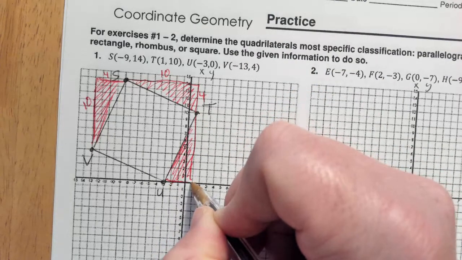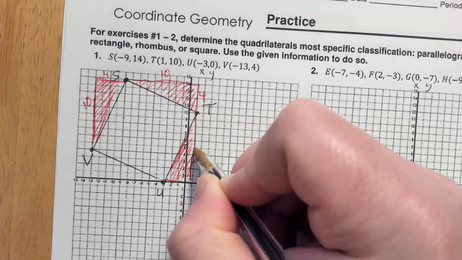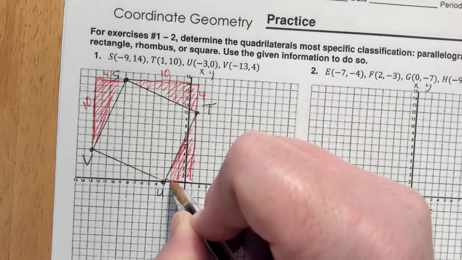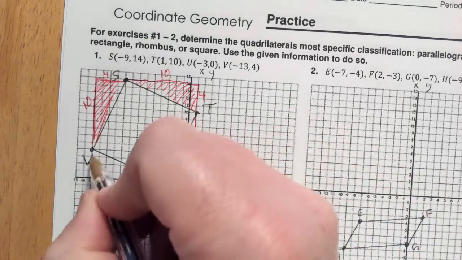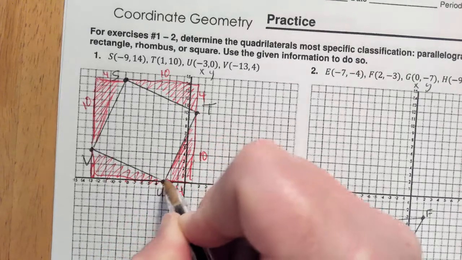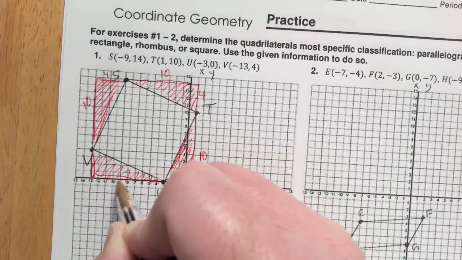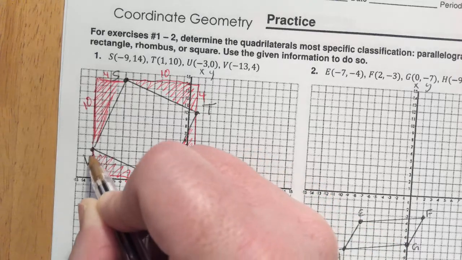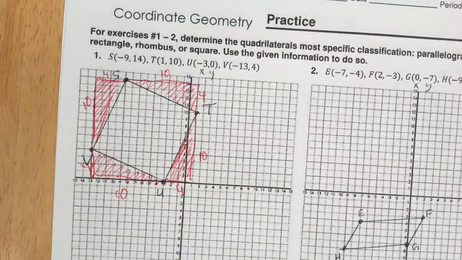That is 1, 2, 3, 4, 5, 6, 7, 8, 9, 10, and 1, 2, 3, 4. So it's a 10 by 4. And over here, 1, 2, 3, 4, 5, 6, 7, 8, 9, 10, 1, 2, 3, 4. Yes. So all these are 10 by 4s.